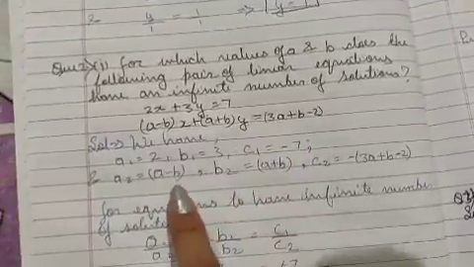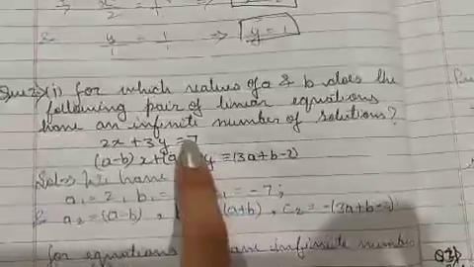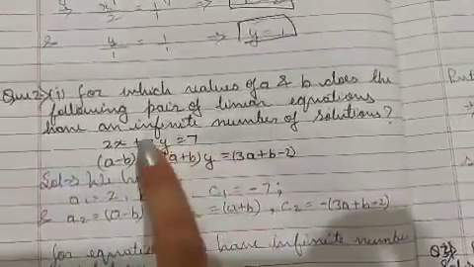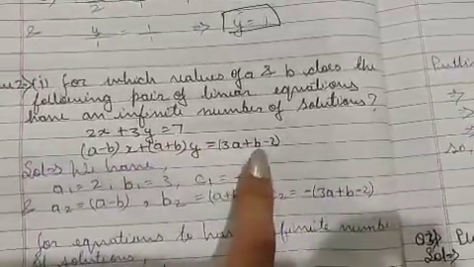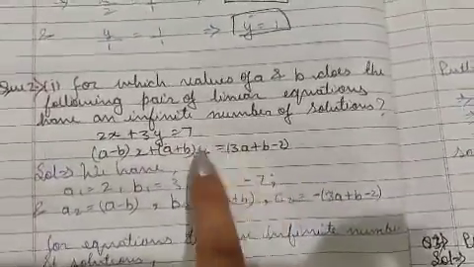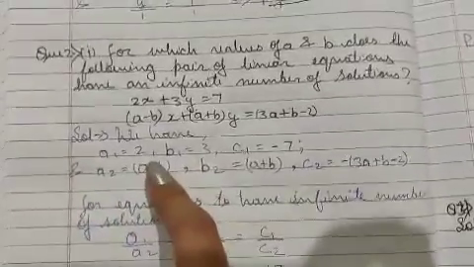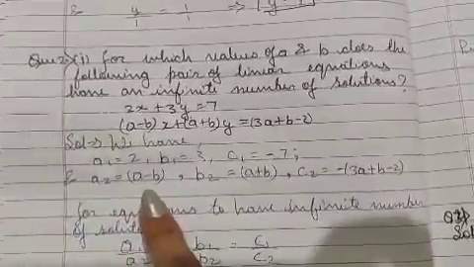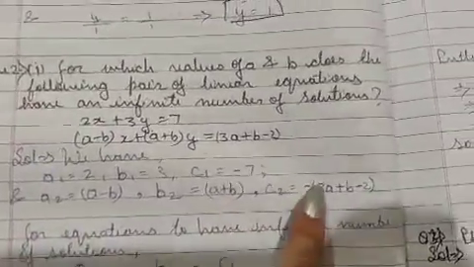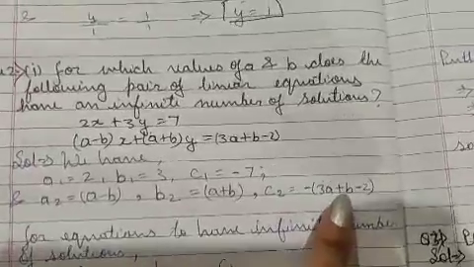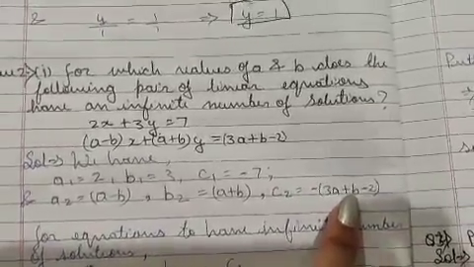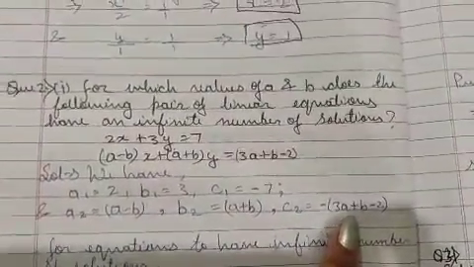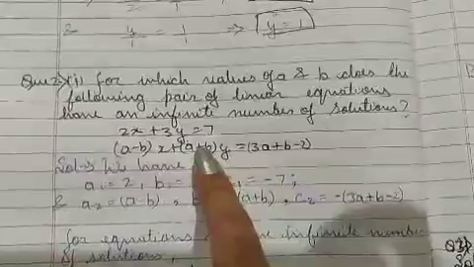Okay, see, first of all, we will write the equations in standard form. So 7 will become -7 after transposing to the LHS, and this expression will become minus after transposing to the LHS. So we have a1 equals 2, b1 equals 3, c1 equals -7, and a2 is a minus b, b2 is a plus b, and c2 is minus (3a plus b minus 2). Okay, see, we have to find the values of a and b. We have to find the values of a and b when this pair has an infinite number of solutions.